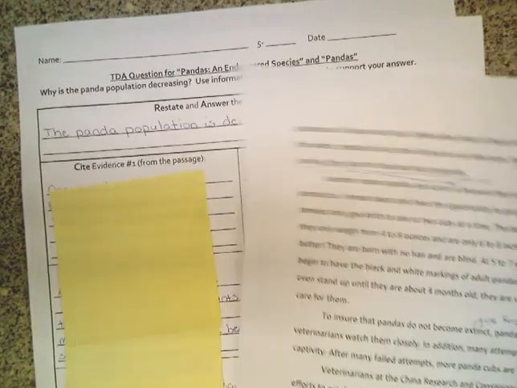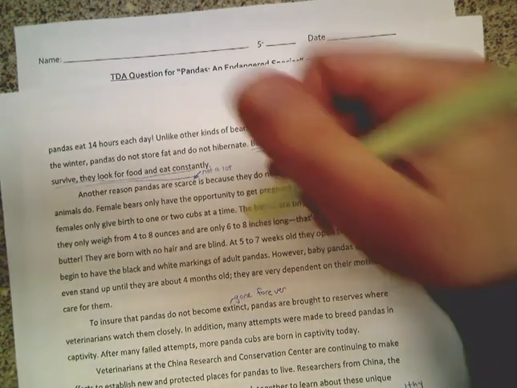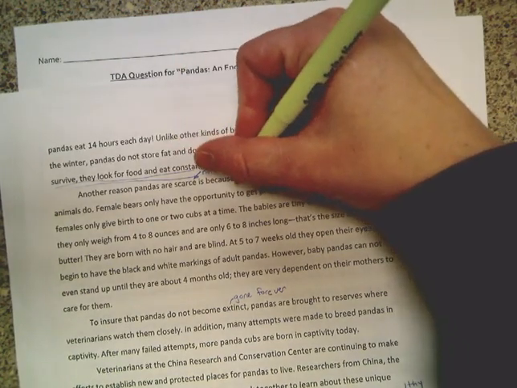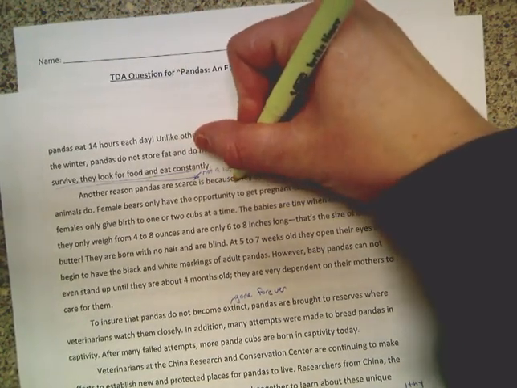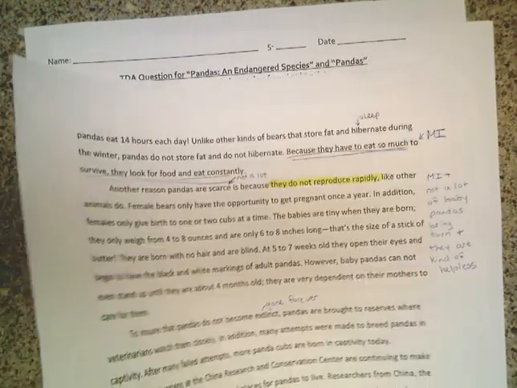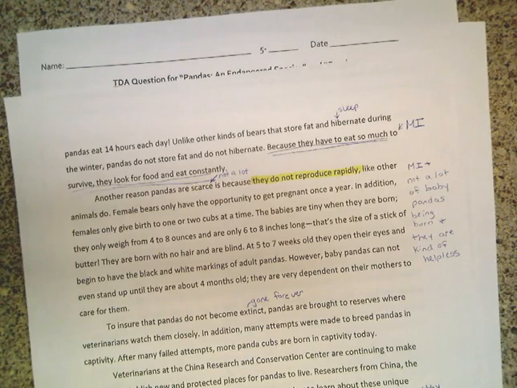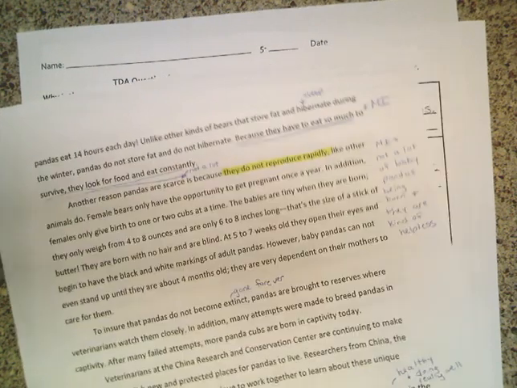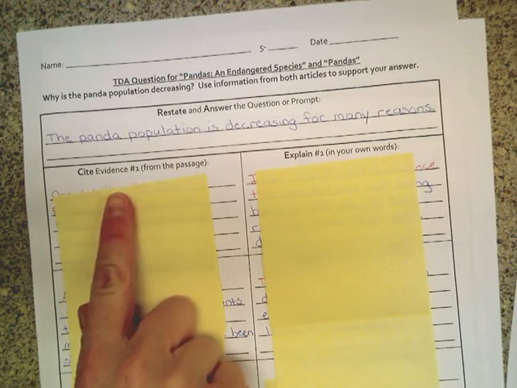When I reread this article, I find the evidence right here on the back that says they do not reproduce rapidly like other animals do. So that is one piece of evidence of why there's not a whole lot of them. I'm going to write that in my cite evidence box 1.